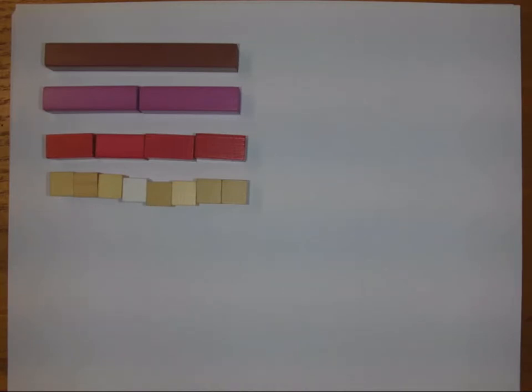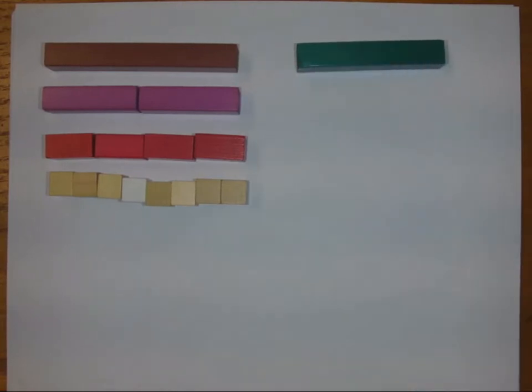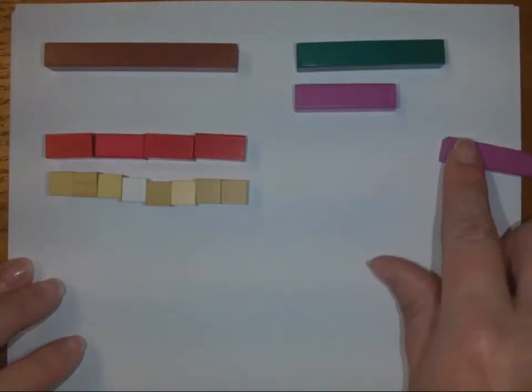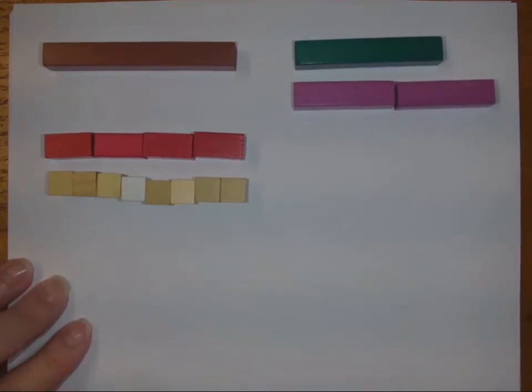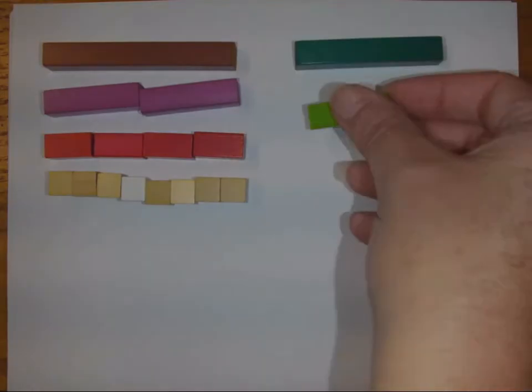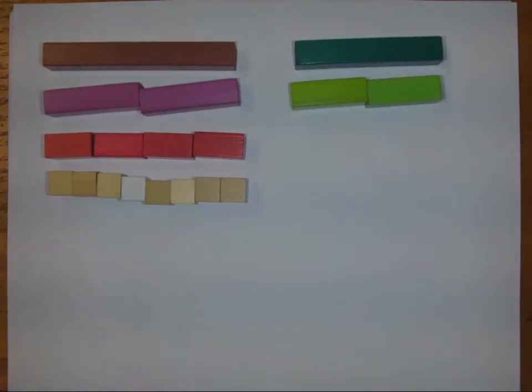You don't always want to make the whole the same exact thing. If we change what we consider the whole, so let's say this dark green is the whole, notice in this case it'd be much more challenging to talk about what a purple would be. Not impossible, but much more challenging. We can take out the lighter green. Notice purple is not a half anymore. In this case, if dark green is the whole, then light green would be the half.